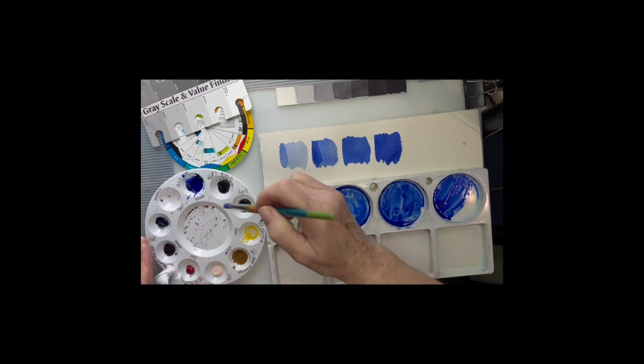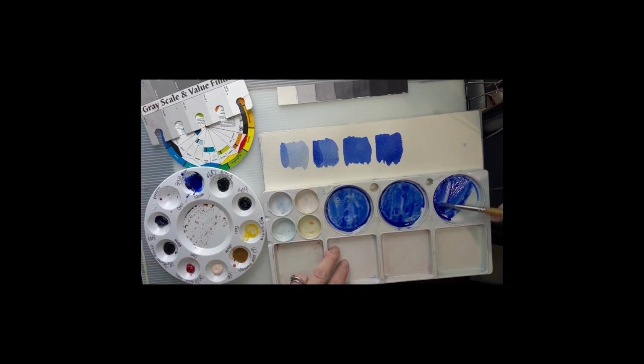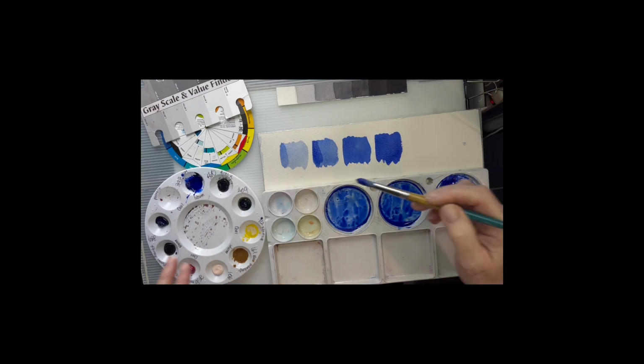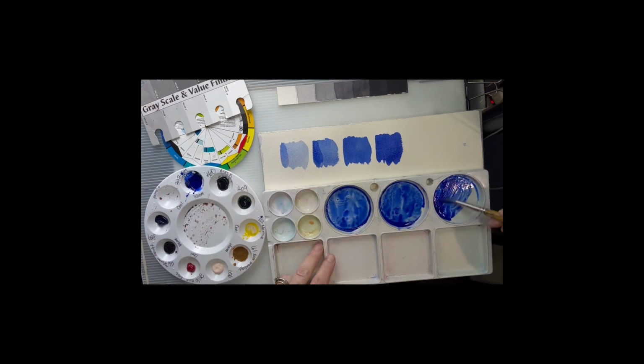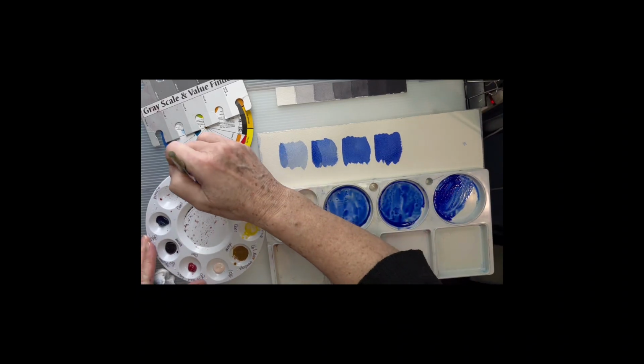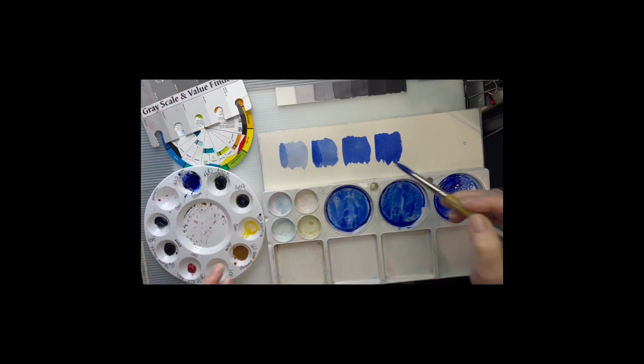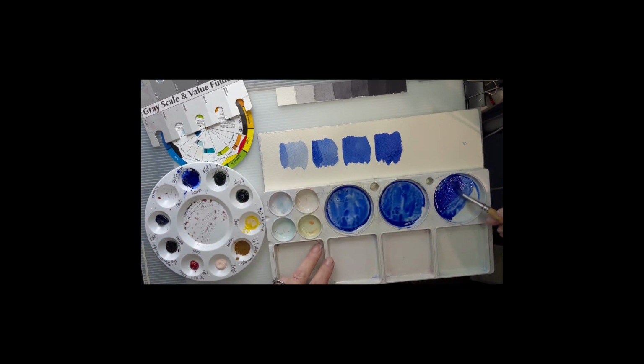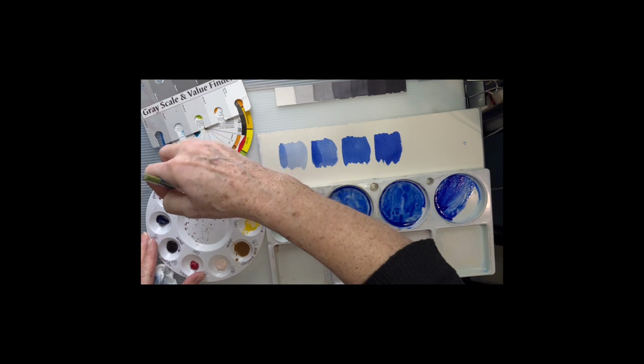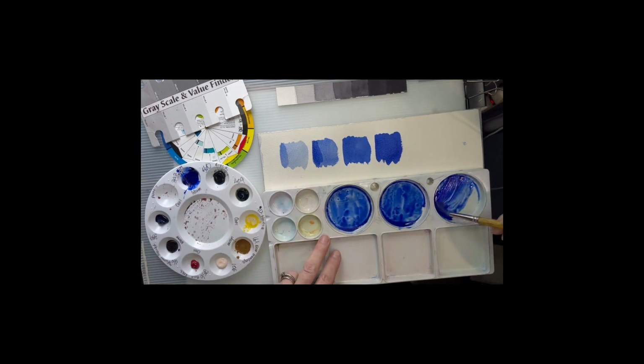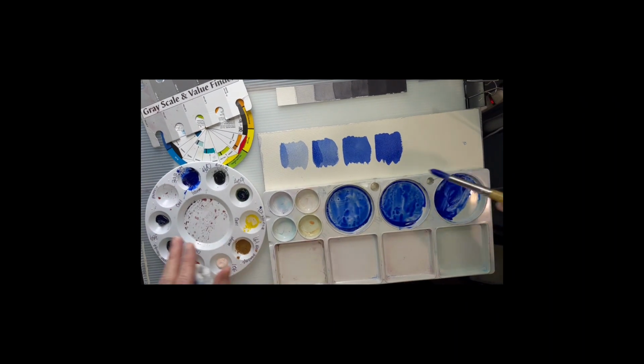Keep going, make sure this is still in view. Okay, almost there. Still moving around. Okay, more paint. Okay, we're getting there.